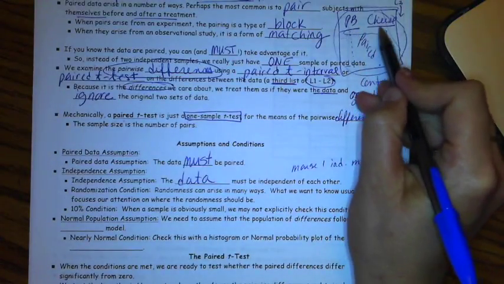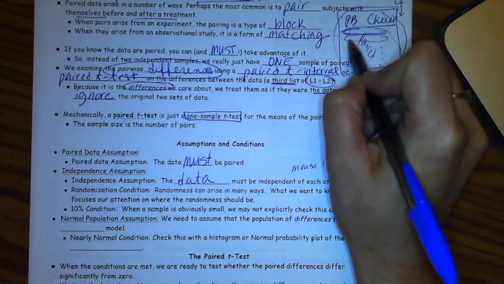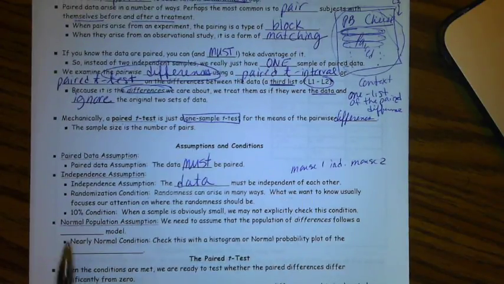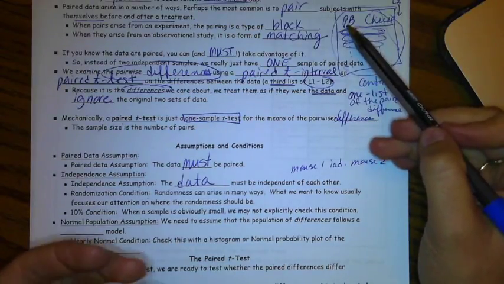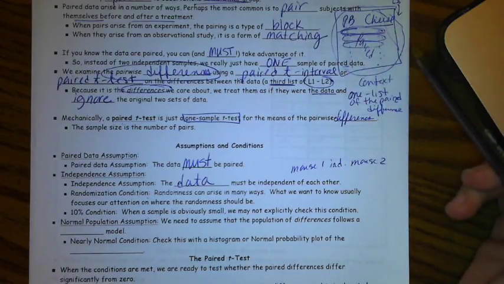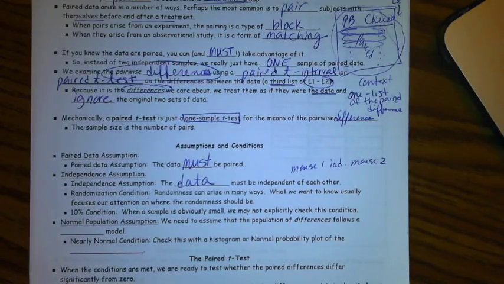This first mouse is paired in the two lists, but I need this mouse to not be related to this mouse, not be related to that mouse. I need the individuals in each list to not be related. Randomness can arise in many ways. What we want to know usually focuses our attention on where the randomness should be. So if it's an experiment, they should randomly assign the mouse to go into peanut butter first or cheese first. That's how you randomly assign them to the groups. If you're picking people from a population, we would like that to be a simple random sample.